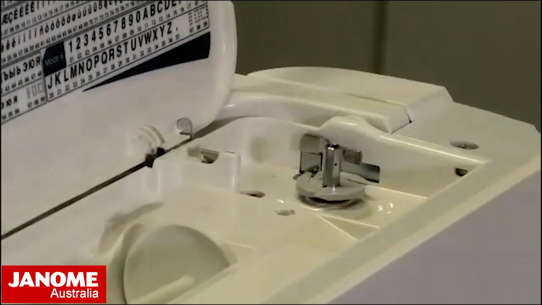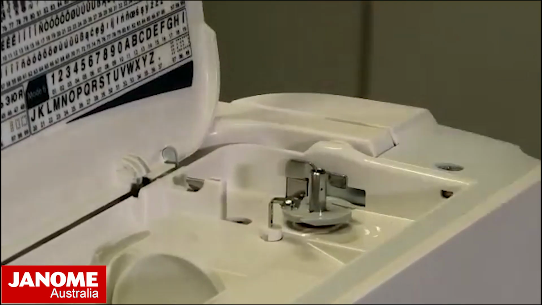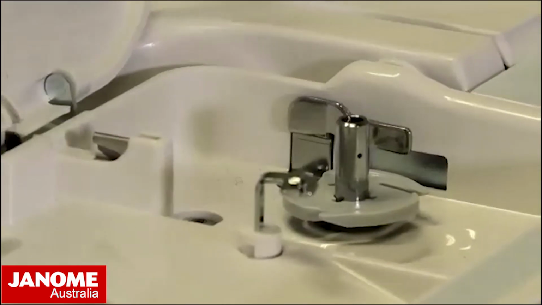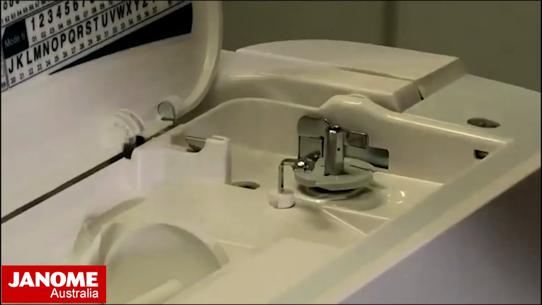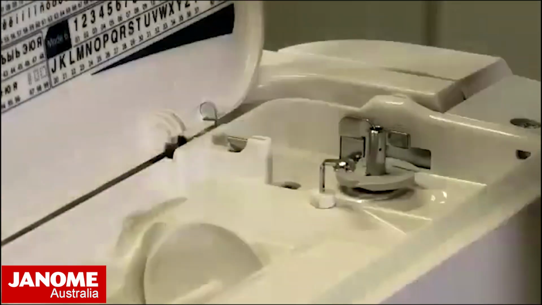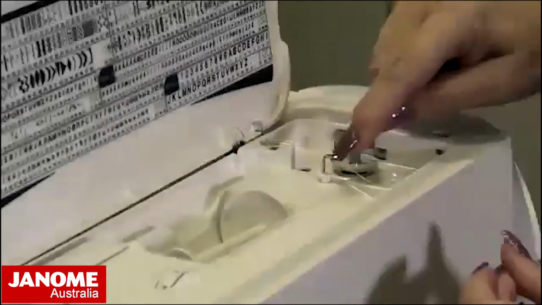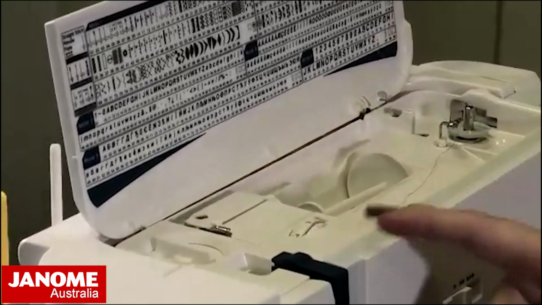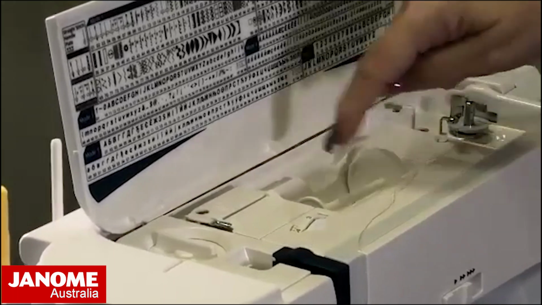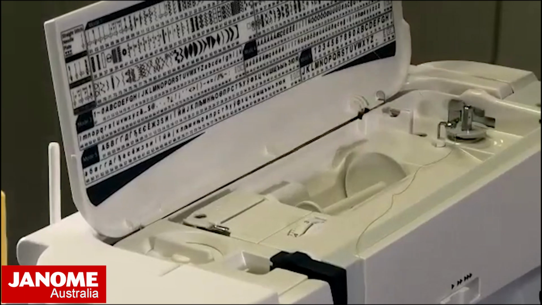If you do want just one thread, the little guide that comes with the 5-thread stand is a little guide for your thread. So I can then pull my thread through the guide at the top, and then it clips into your little guide on the top. Then when the thread comes off, it's coming off towards your tension in the same manner as when you have a horizontal spool stand.